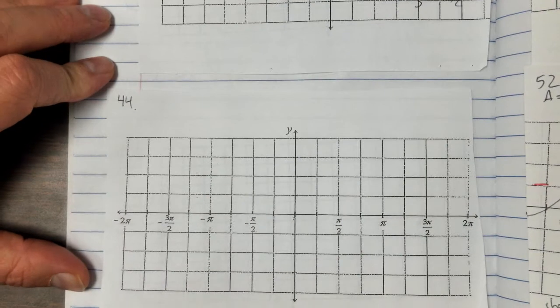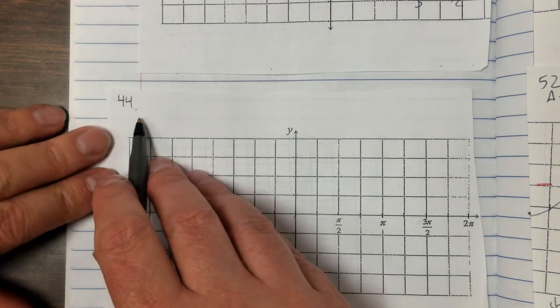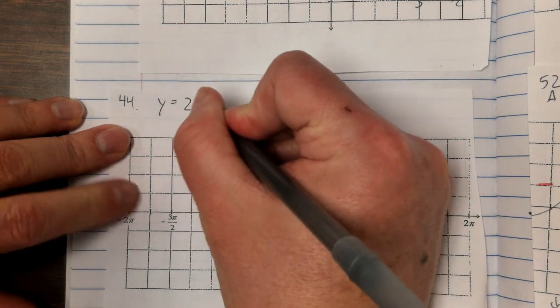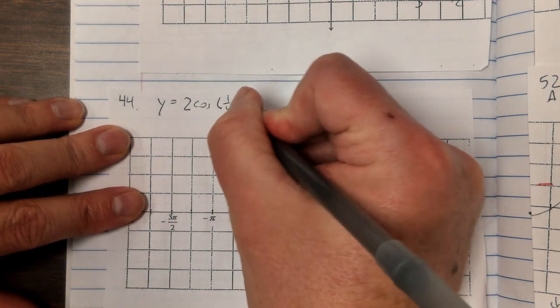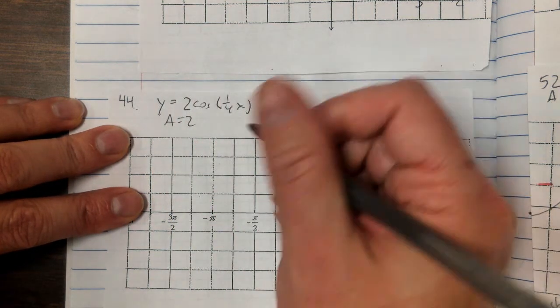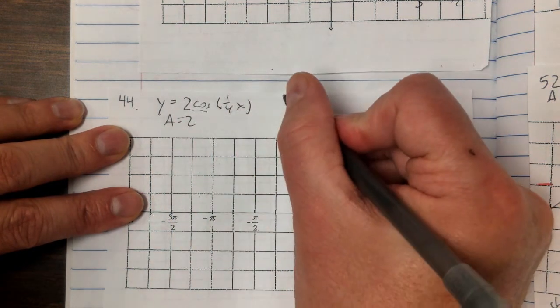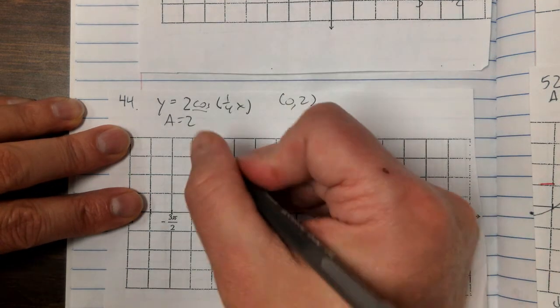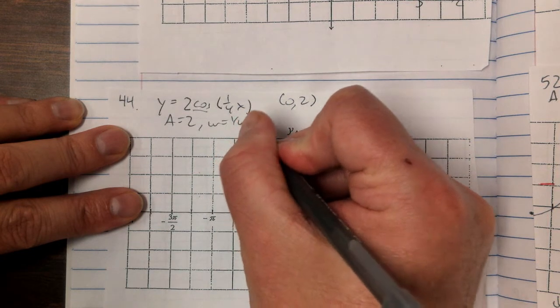Okay. Then our last one for the video, number 44, this shows y equal 2 cosine 1/4 x. Now, since it's a cosine graph, we know it's going to go through 0, 2. And we know our w is 1/4.